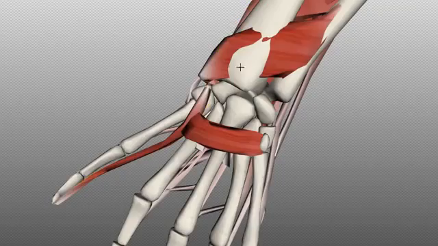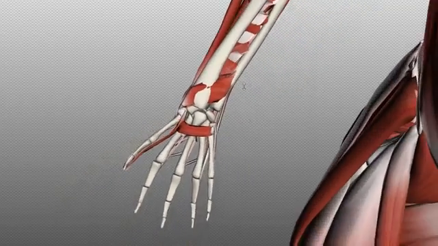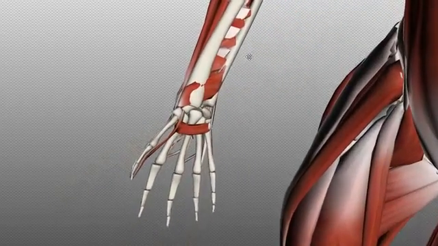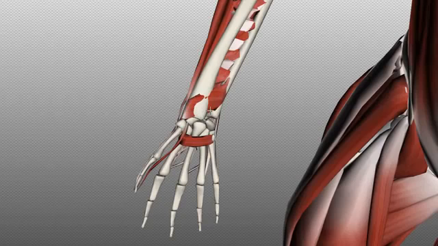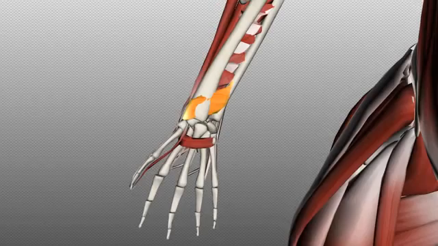So I've just removed the flexor pollicis longus and the flexor digitorum profundus, and you've got this pronator quadratus. So as the name suggests, it's a pronator muscle, so it pronates the wrist, and it's shown a bit funny here, but I'll just isolate it. So it's actually this rectangular shape.